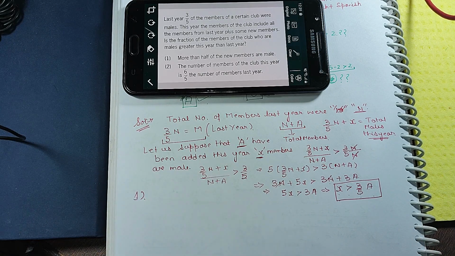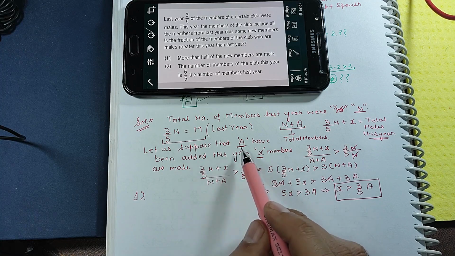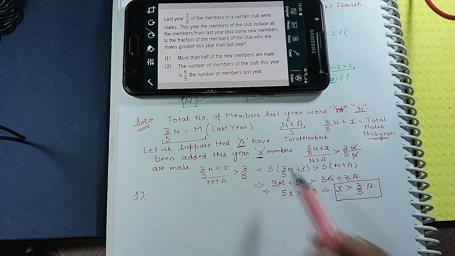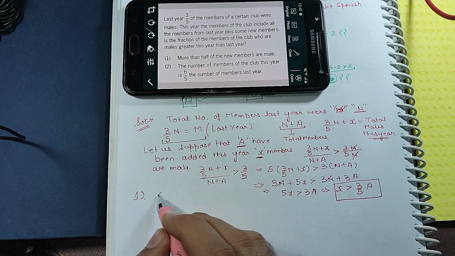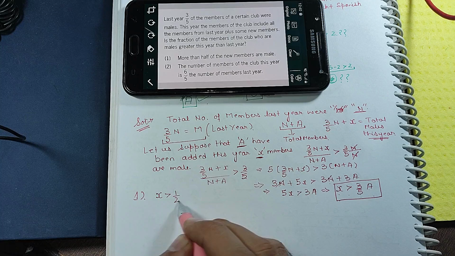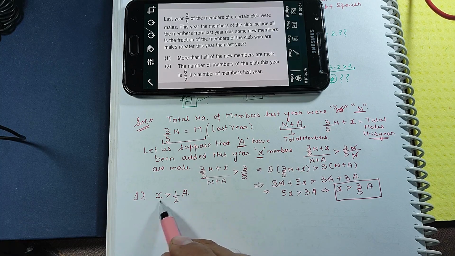Statement 1 tells me that more than half of the new members are male. So what does that mean? New members are A and the number of males is X. So we have been given that X is greater than 1 by 2 of A, right? Because the number of male members is more than half of the new members added, right? And we need to find whether X is greater than 3 by 5 of A.